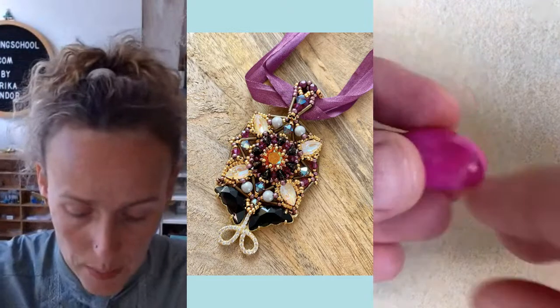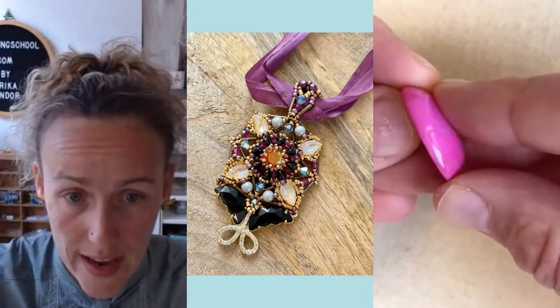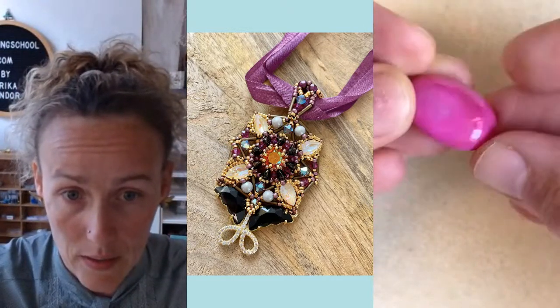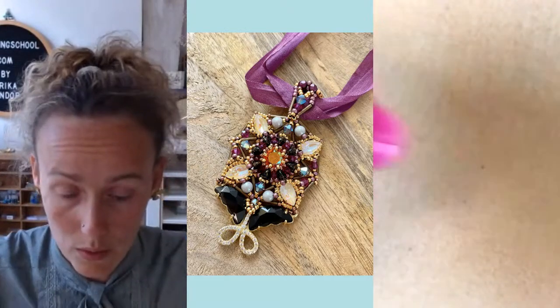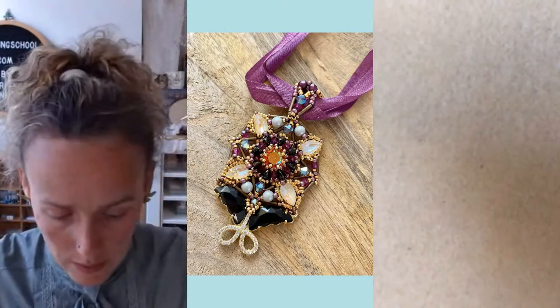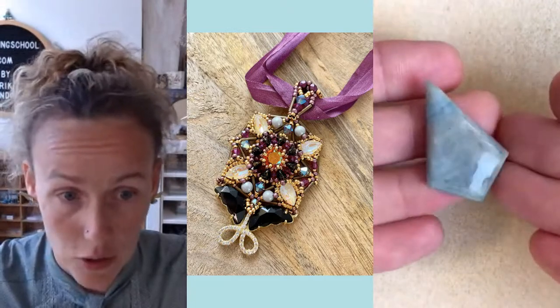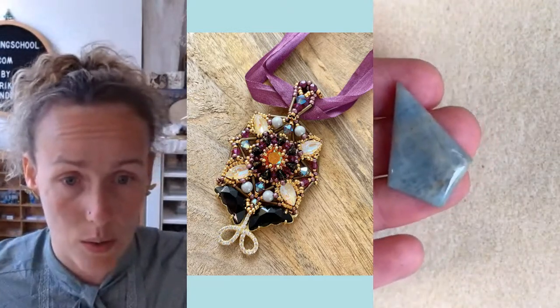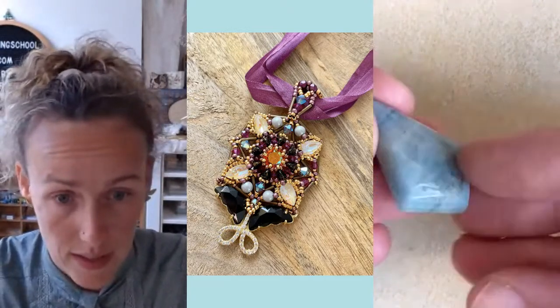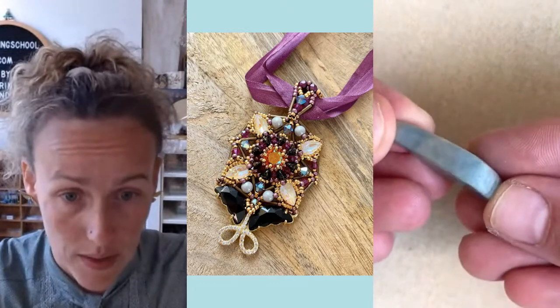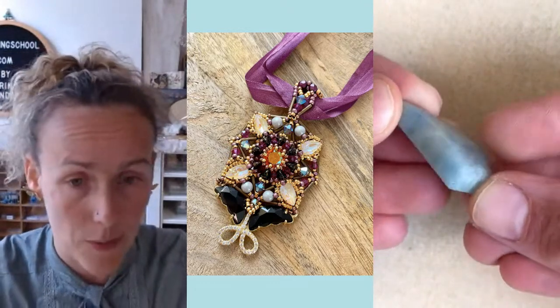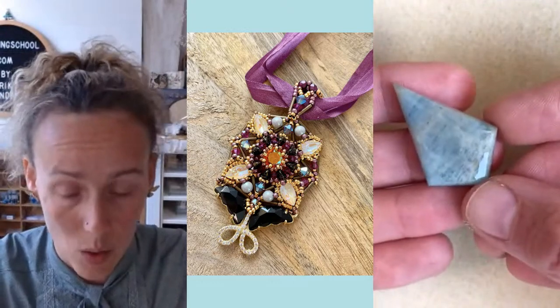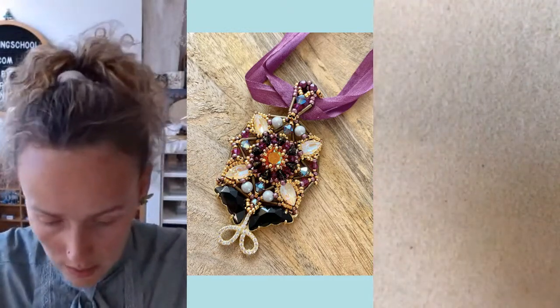This is also a cabochon because it has a flat bottom and a domed smooth top. Then this, a kite-shaped cabochon. This is also a cabochon for classic jewelry makers for the same reason. It has a completely flat bottom and a domed smooth surface.